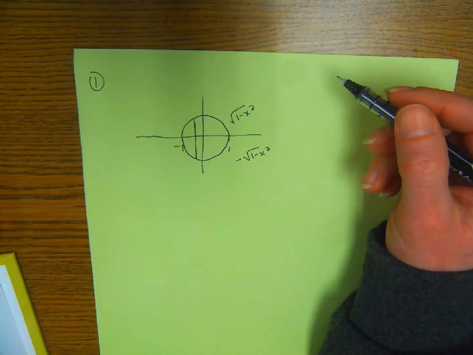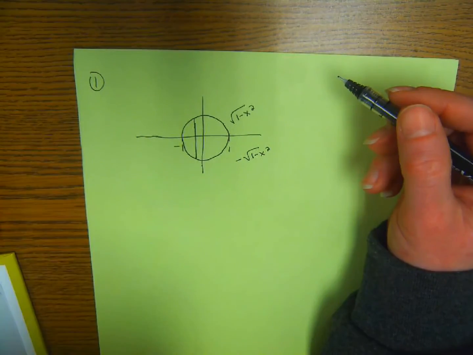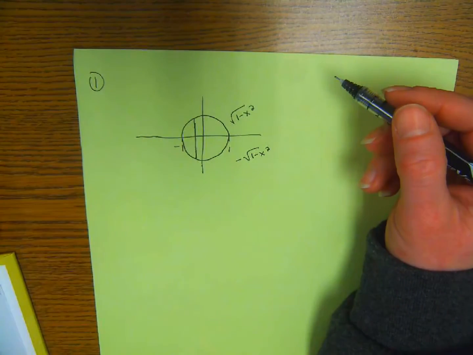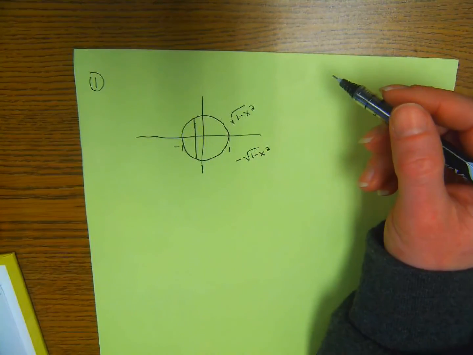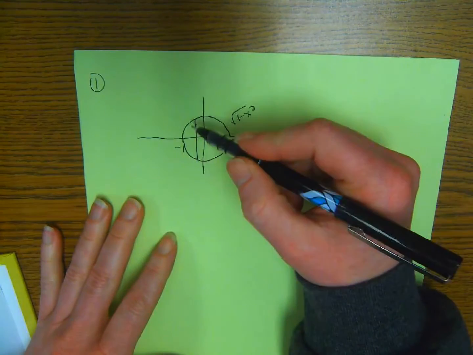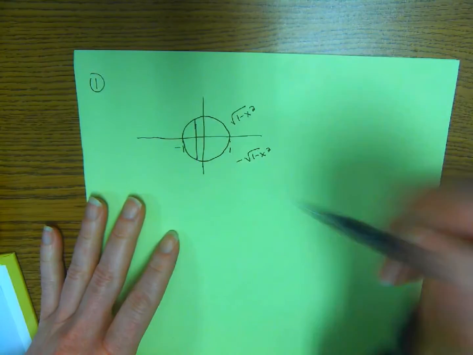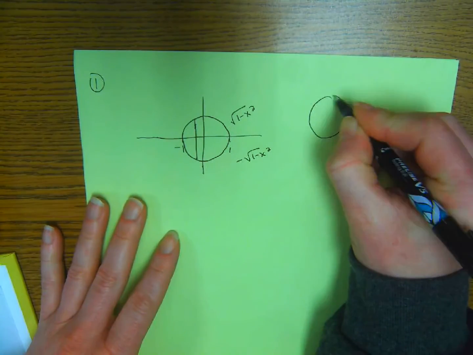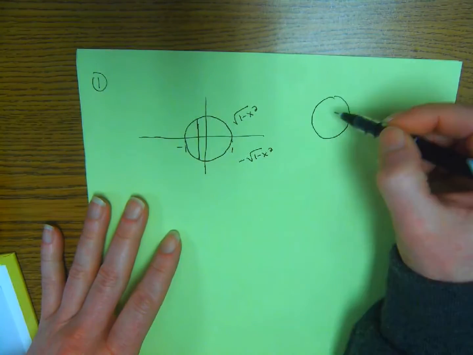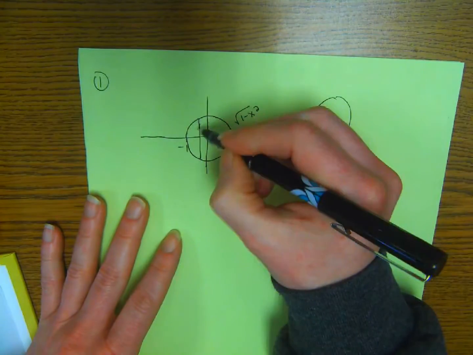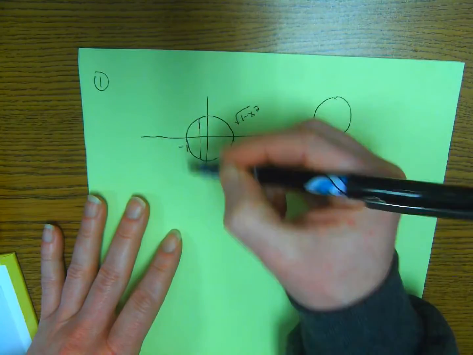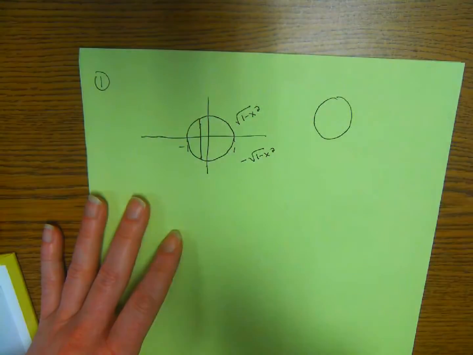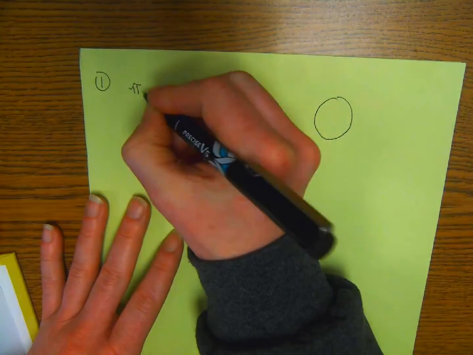So we're trying to find a formula for the cross section of the solid. Right now I'm trying to find a formula for one of these circles. It's hard to imagine, but these circles are coming up and around this way.